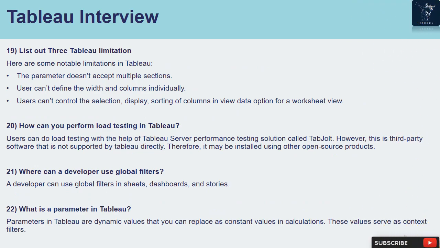19. List out 3 Tableau limitations. Here are some notable limitations in Tableau. The parameter doesn't accept multiple selections. Users can't define the width and columns individually. Users can't control the selection, display, and sorting of columns in the View Data option for a worksheet view.